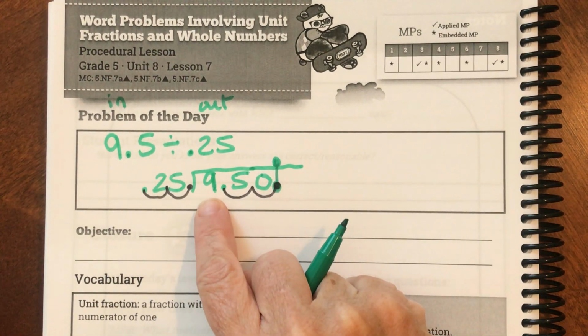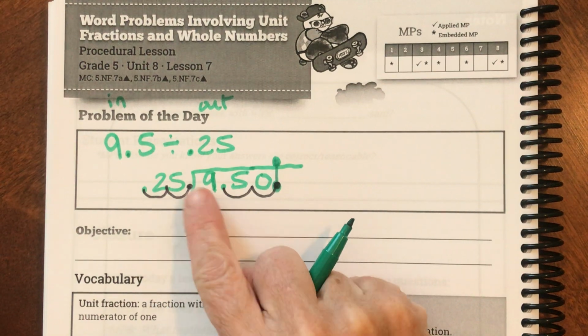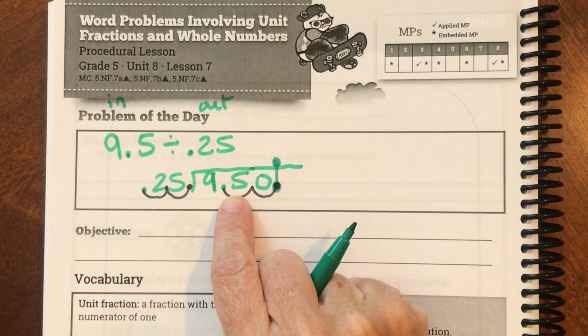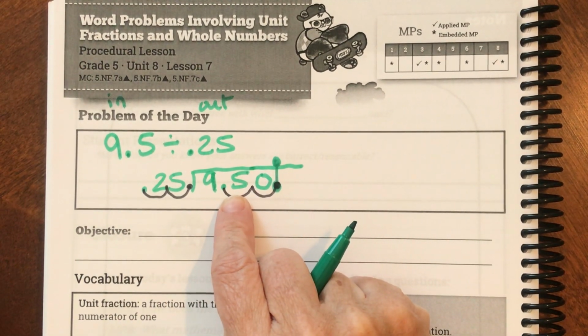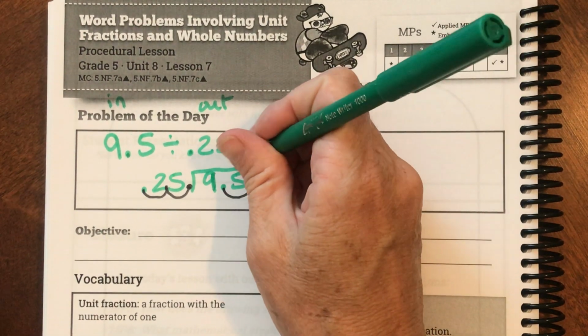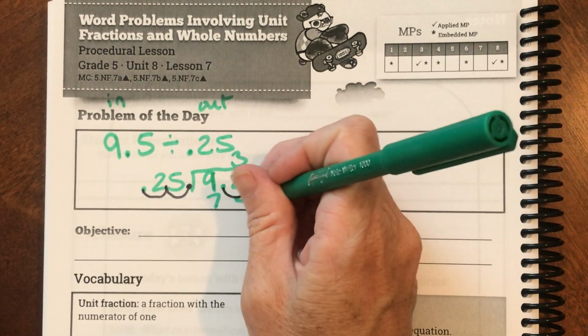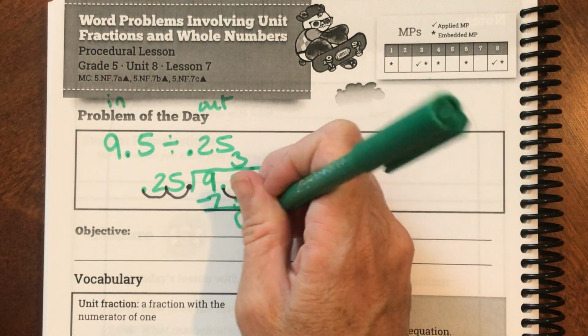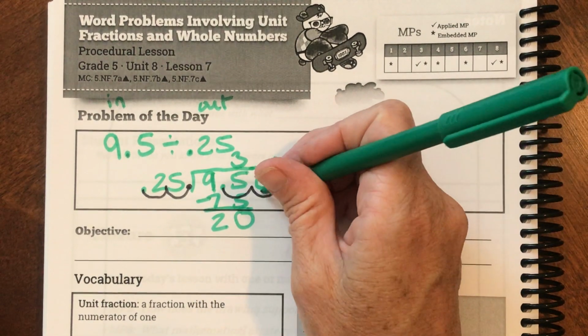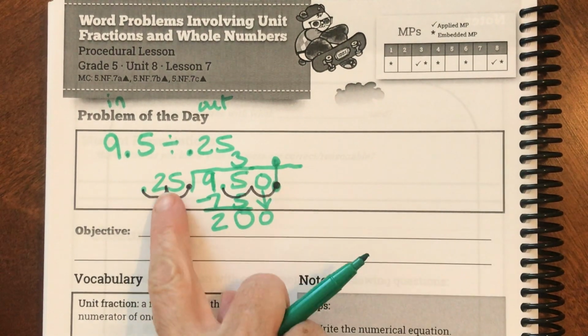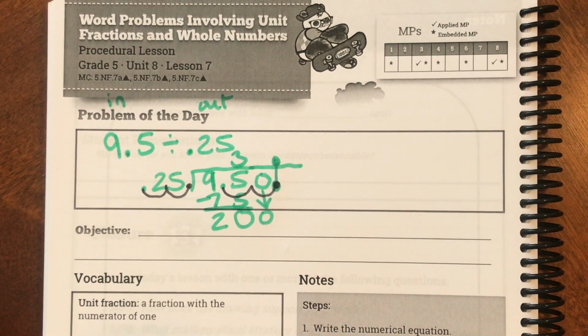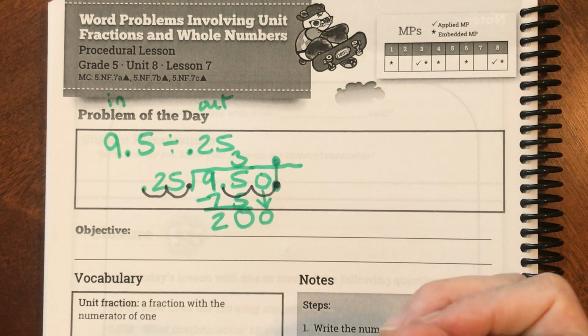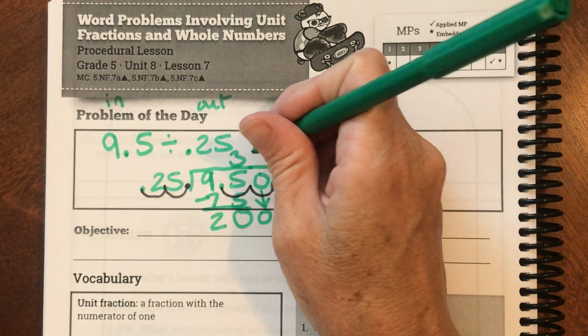So 25 cannot fit into 9. 25 can fit into 95 3 times because 4 25s is 100. So I have 3 times 25 is 75. And I get 20 and bring down my 0, 200. 25 can fit into 200. Well, 25 can fit into 100 4 times, so 25 can fit into 200 8 times.